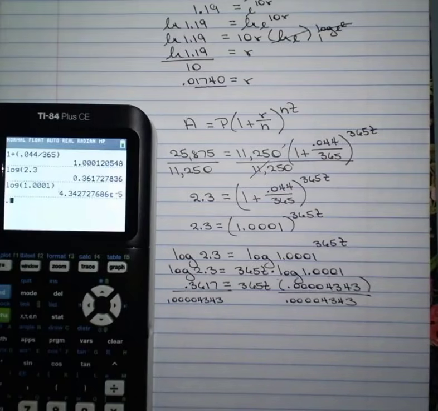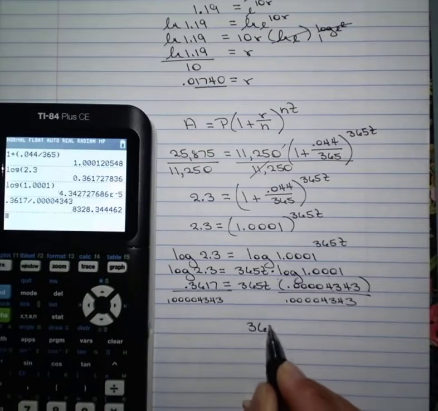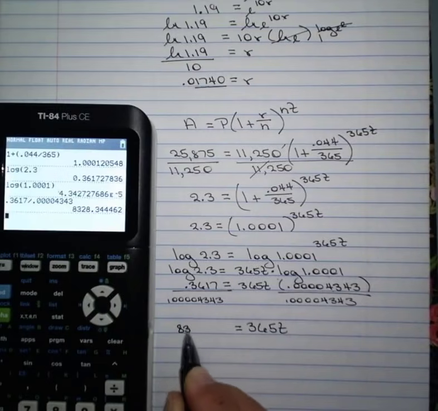So I'm going to say 0.3617 divided by 0.00004343, and be really careful and check that you've got it written right. What I ended up with is 365t is equal to 8,328, and I'll go to 2 decimals here, 0.34.